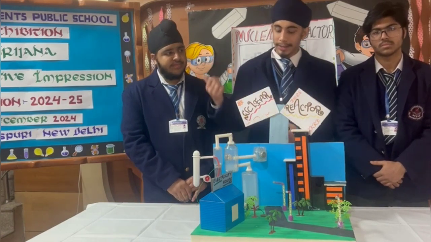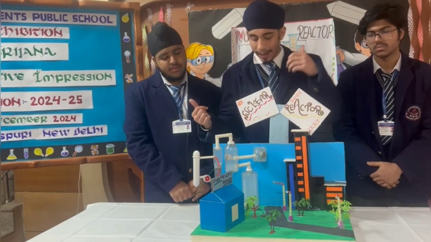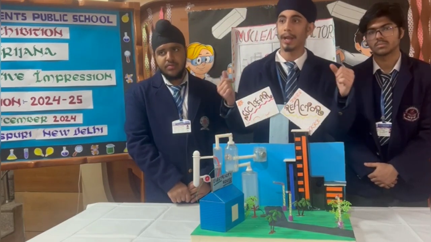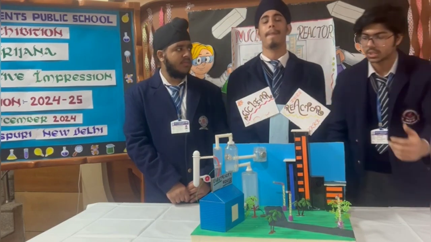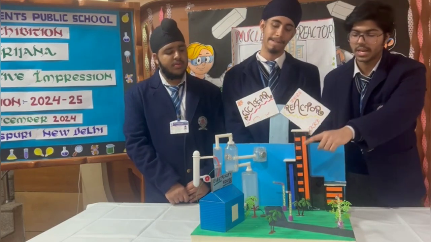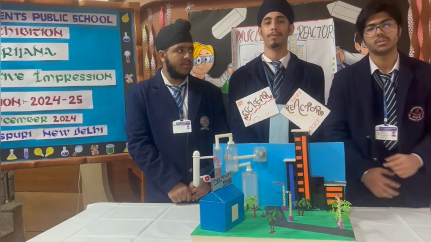In our model, the coolant transfers the gas into the turbines, and this gas is used to produce an enormous amount of electricity. The large amount of electricity goes into the electricity house, and from there the electricity goes into the street light in order to glow.